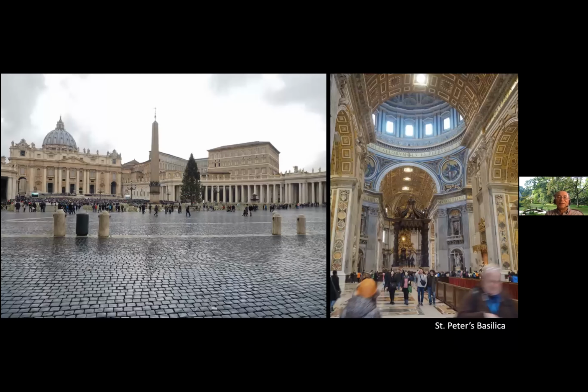The other great work of Michelangelo is St. Peter's Basilica. The original St. Peter's Basilica was from before the Renaissance. It was a Latin cross shape, very similar to Alberti's church in Florence that we just saw. This is the place where they buried St. Peter. St. Peter was buried under the intersection of that cross in the old basilica.